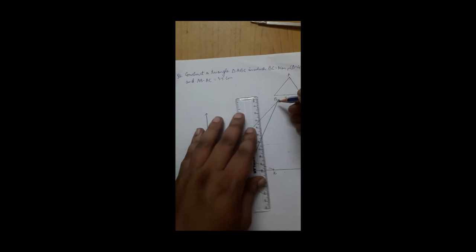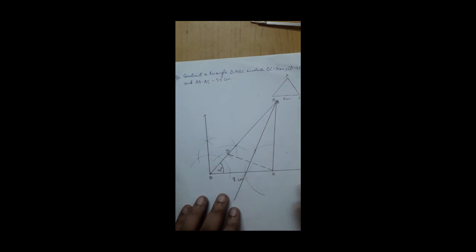Now we need to extend this line all the way so that it reaches this particular point. So let's do that. Okay, so that's how I have extended it. And now where these two lines meet each other, we'll mark that as A over here. That is our A, and we will join A to C like this. And that is how our construction should look like.